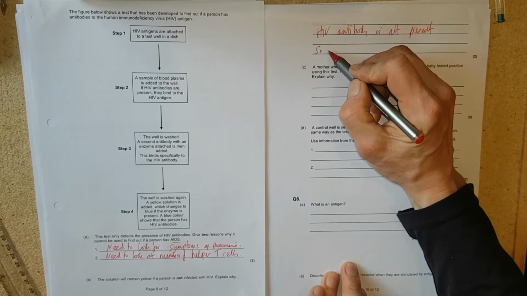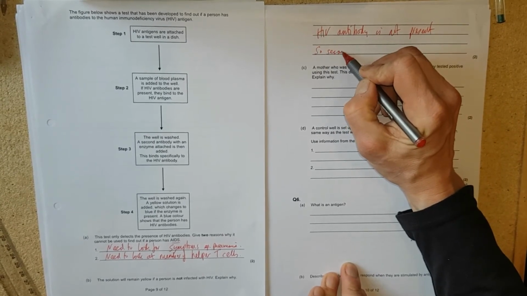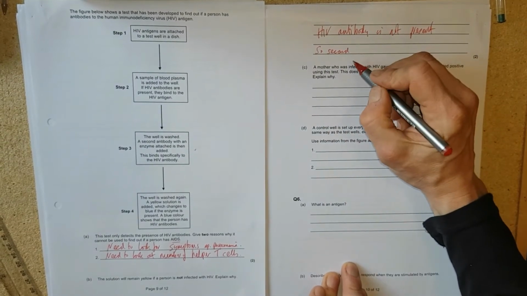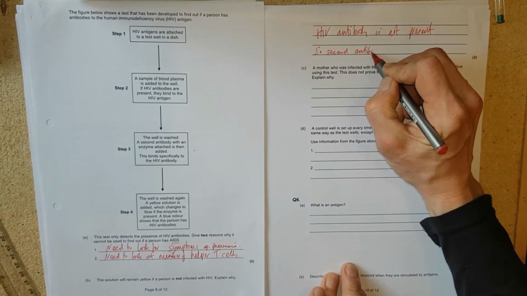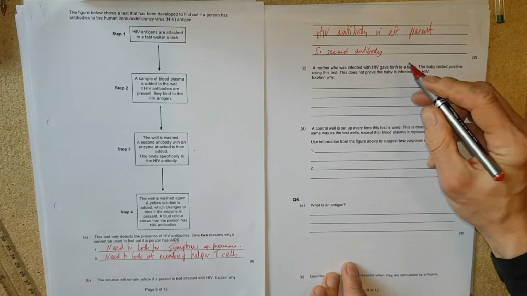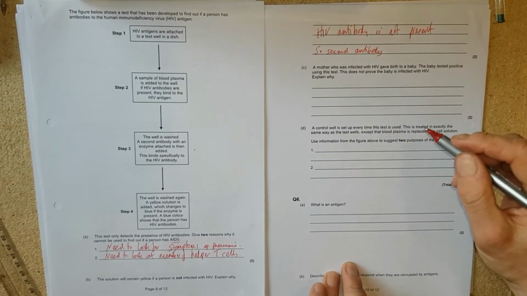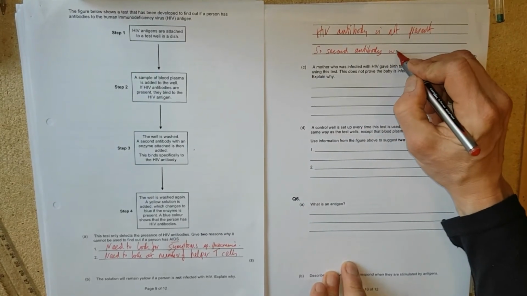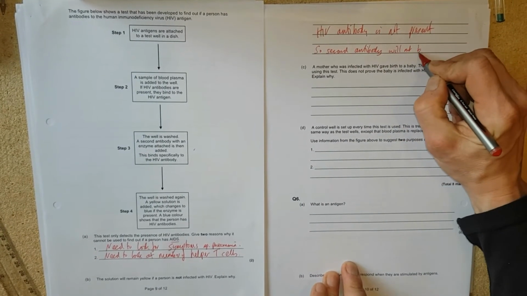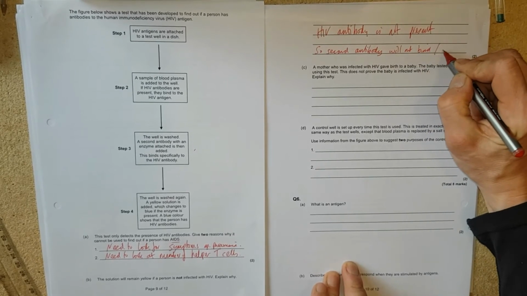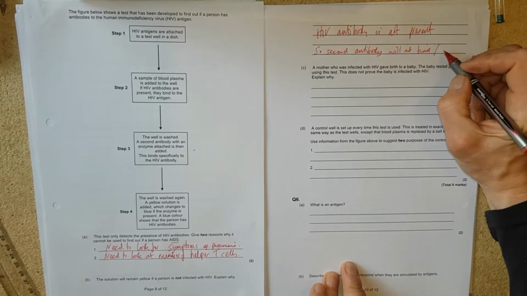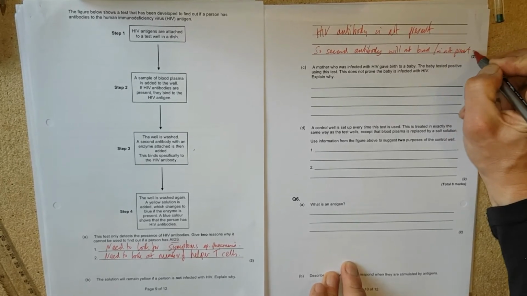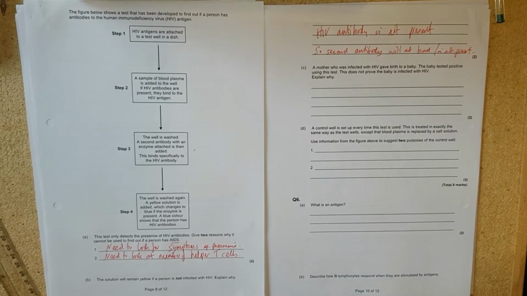So the second antibody won't bind, and so won't be present. So that's going to lead to the colour change not happening.